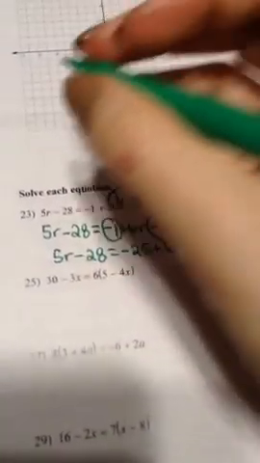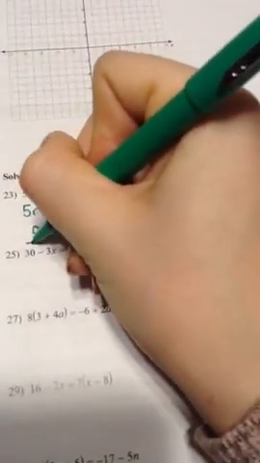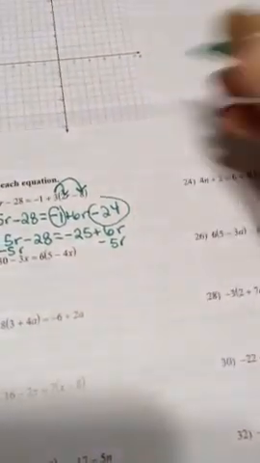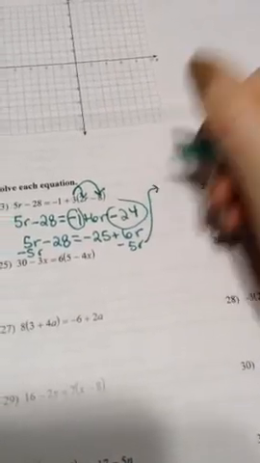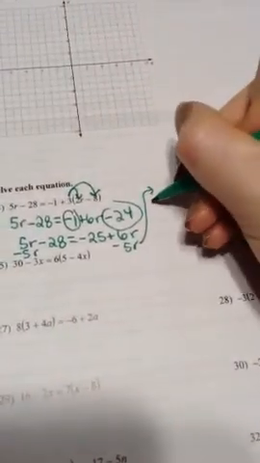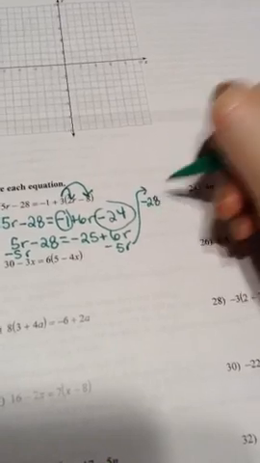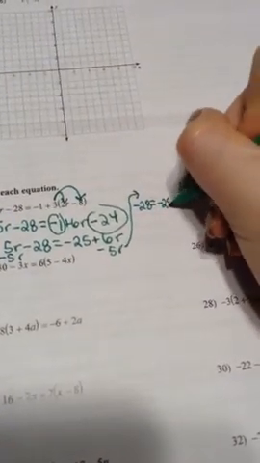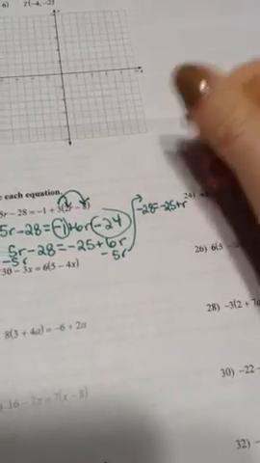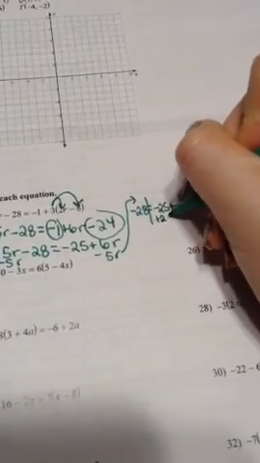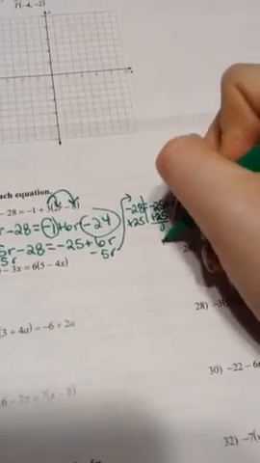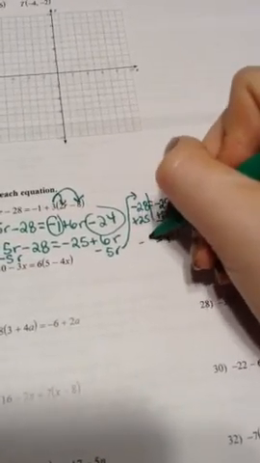Then I just move my variable to one side. I'm going to subtract 5r from both sides. This is why we need a separate sheet of paper. This becomes 0. I get negative 28 equals negative 25 plus r. I'm going to add 25 to both sides. r equals negative 3.